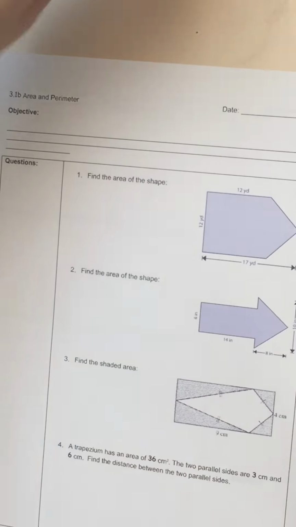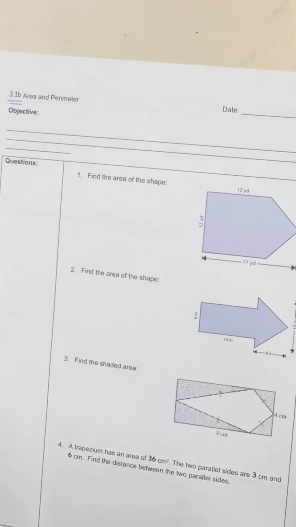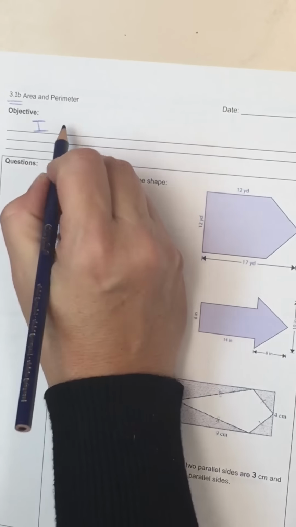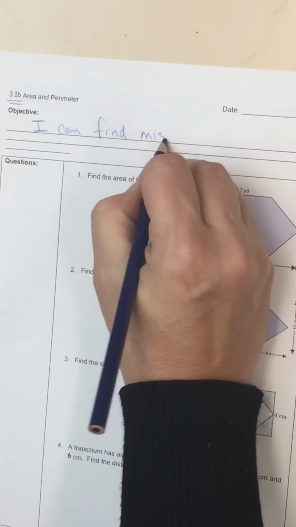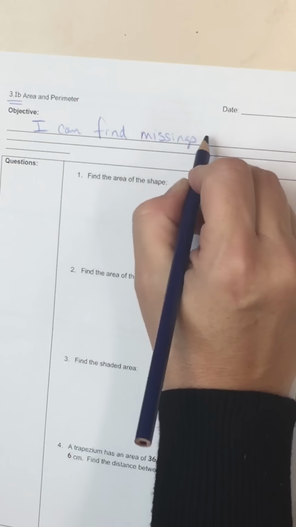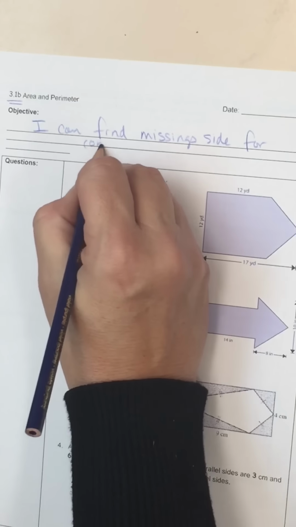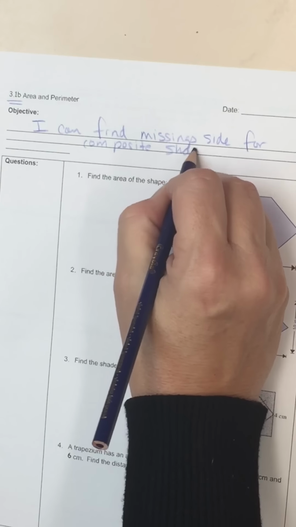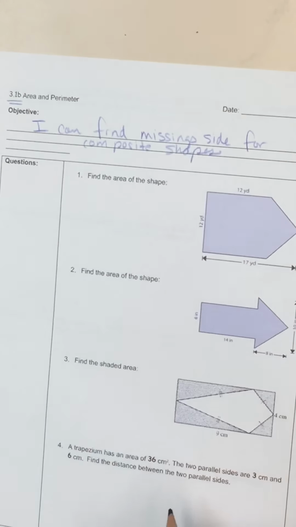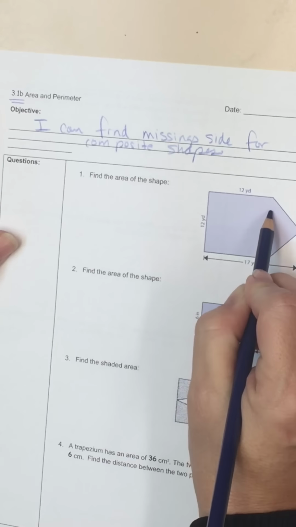Okay, this is 3.1b, continued area and perimeter. Objective: I can find missing sides for composite shapes. So the first couple are just find the area of composite shapes like we did yesterday.